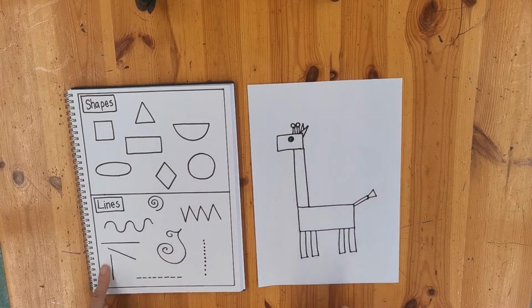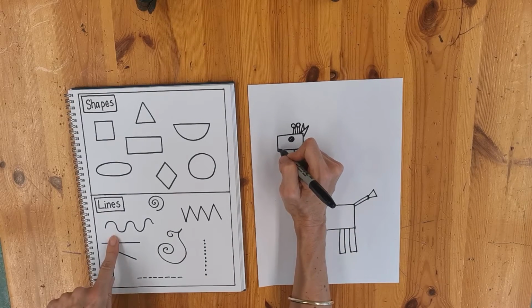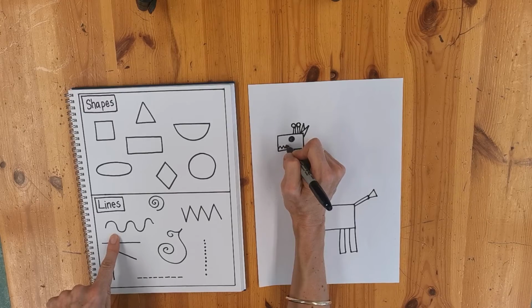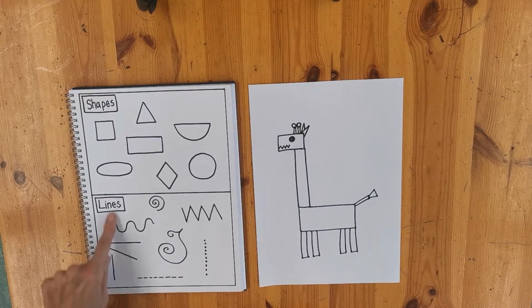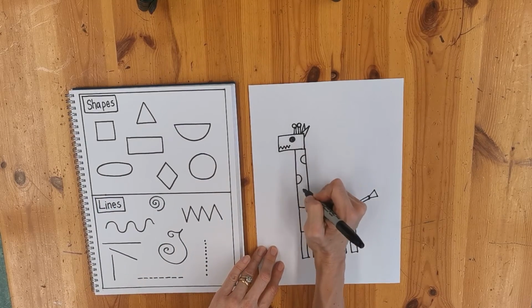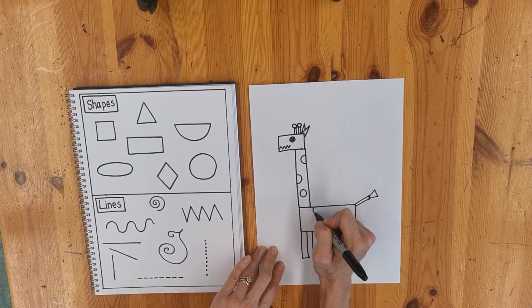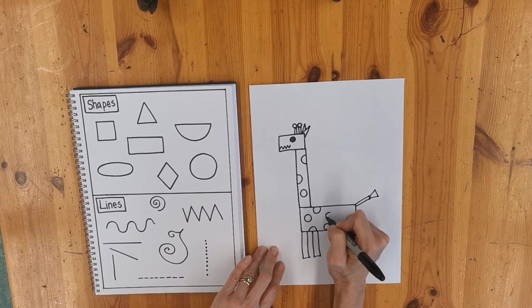So now I'm looking at the lines. Should we do a straight line? Maybe I'll give him a zigzag line. Looks a bit like a monster giraffe. And then I might use some of the shapes for his kind of spotty body. So I'm going to give him some kind of spots. He's a spotty giraffe.